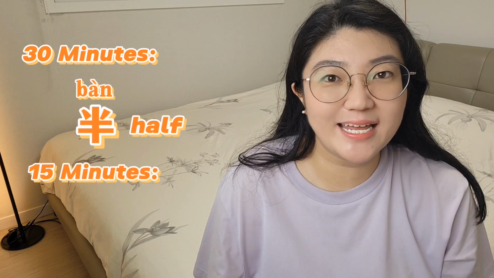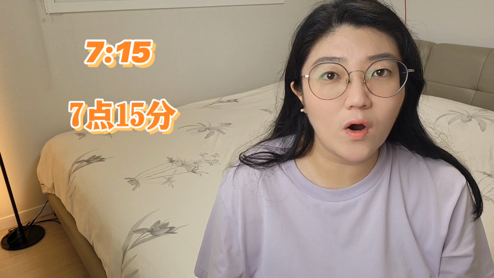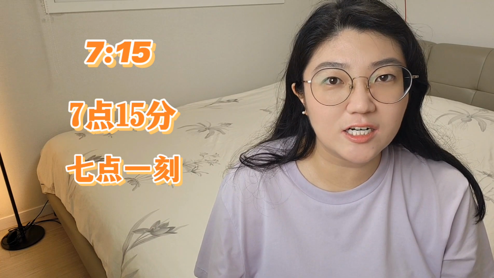Next, we have two special units for expressing a specific time in Chinese. 30 minutes are called 半 and 15 minutes are called 刻. Therefore, 4:30 can be expressed as 4点30分 or 4点半. And 7:15 can be expressed as either 7点15分 or 7点1刻.